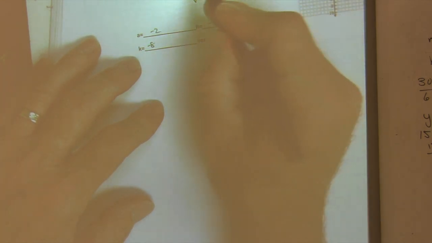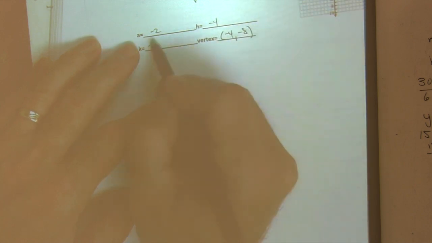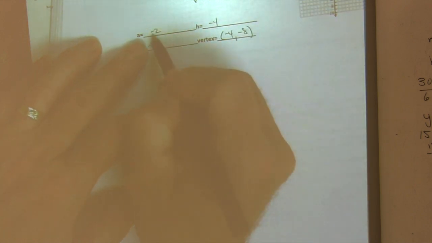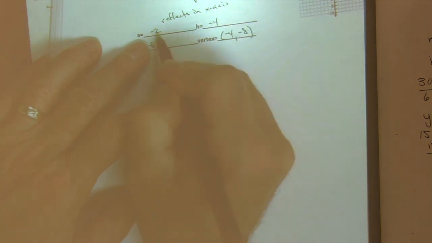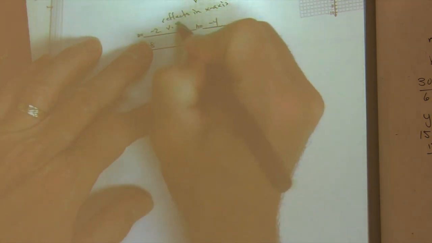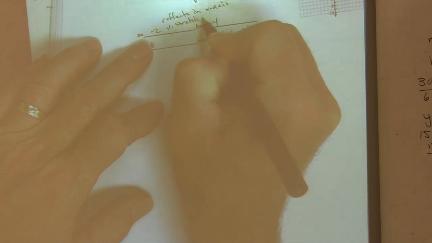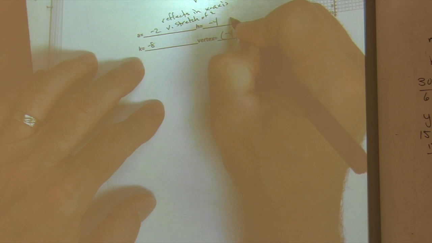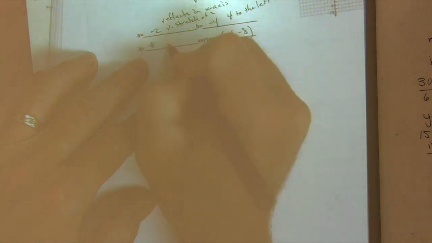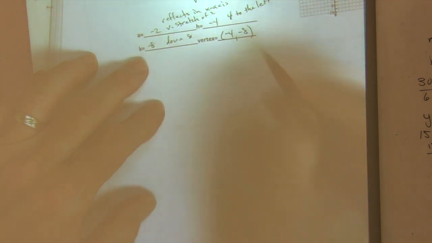They also ask us to identify the transformations. So just take each one separately. Remember, the negative sign outside reflects in x-axis, or over x-axis, either way. The 2 is a vertical stretch of 2. The -4, remember, is 4 to the left. The -8 is down 8, and then they ask you to graph it.